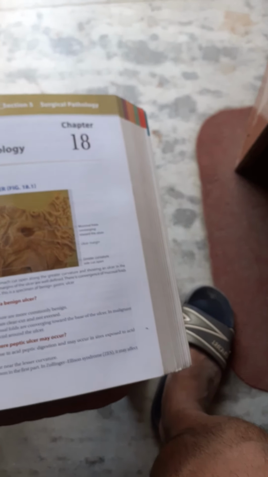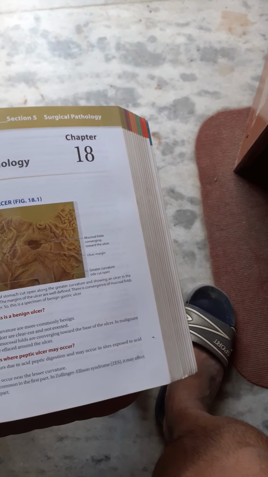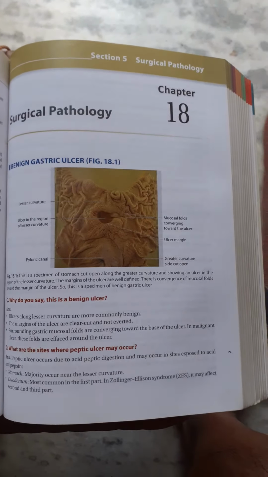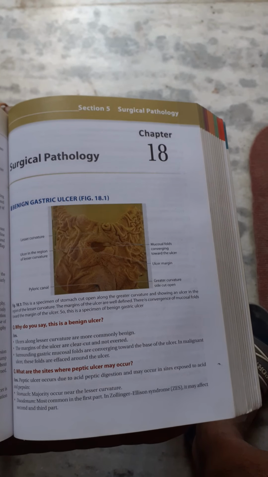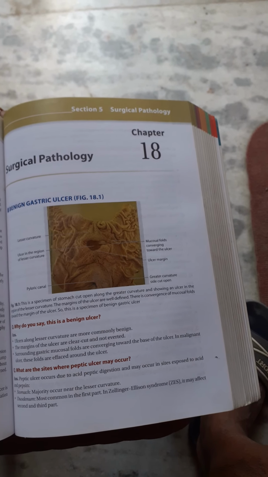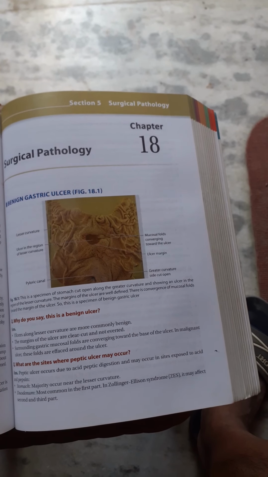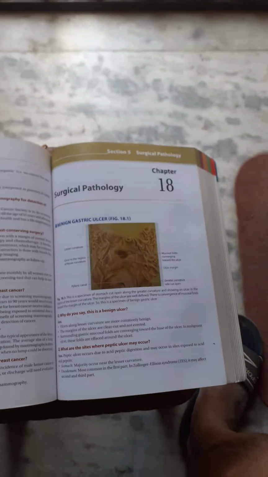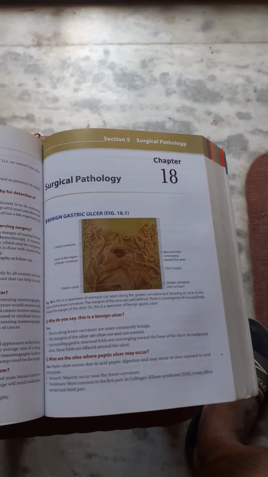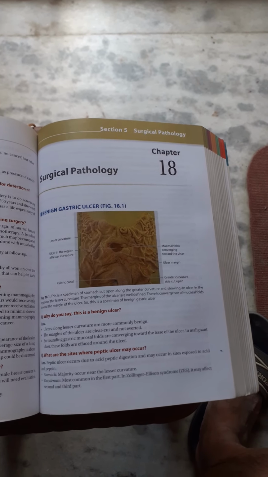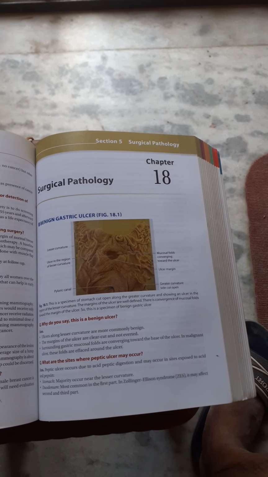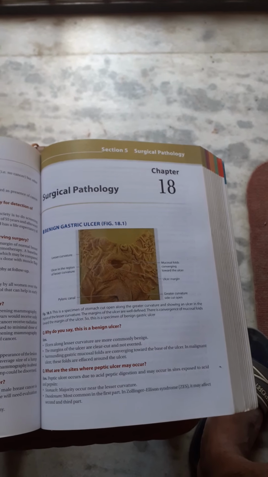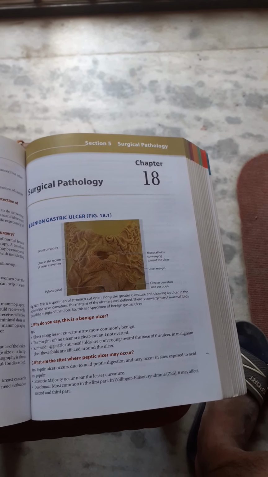Surgical Pathology from Makhan Saha, page number 855. Okay, and let's see whether we can finish it to page 860. But in the end, I will speak up the page we have completed. So we have started from page 855, and that is surgical pathology.